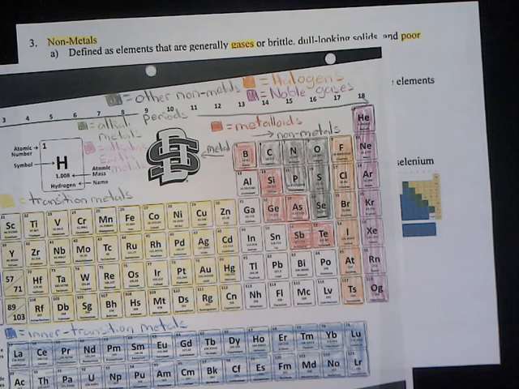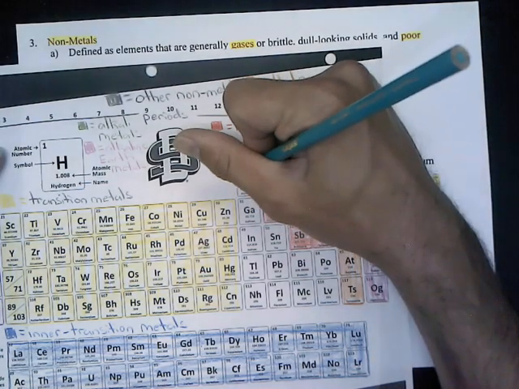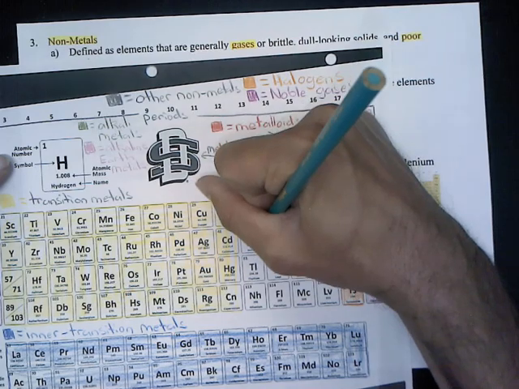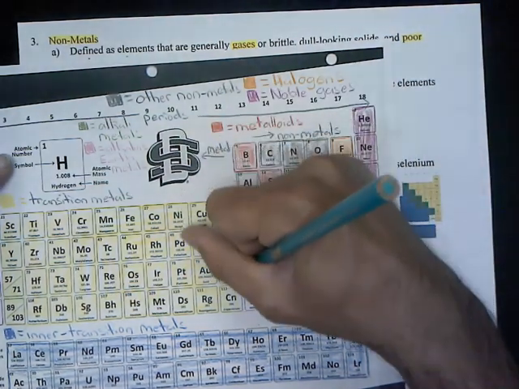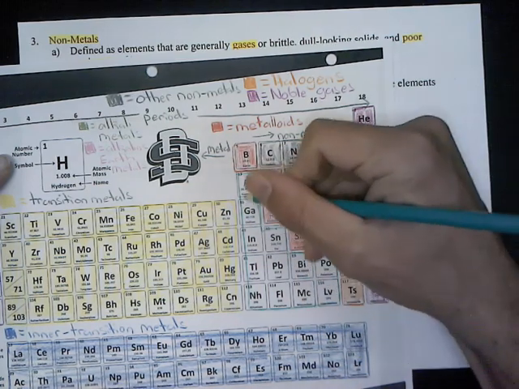Our last thing here, our last thing that we are going to label, and I'm going to label here in this teal color, is going to be our other metals, okay? So these other metals are going to be what I have labeled in teal.